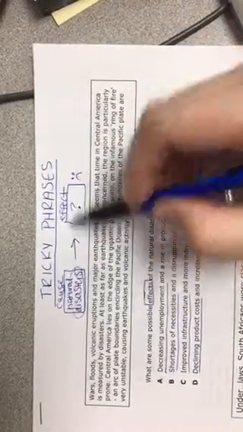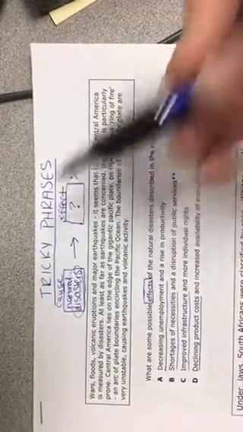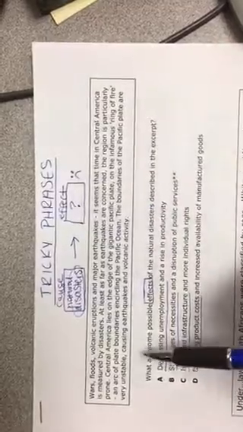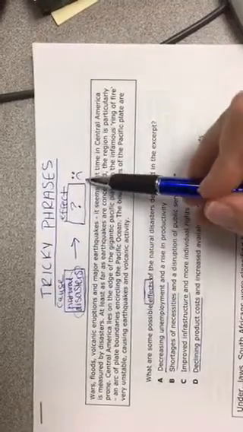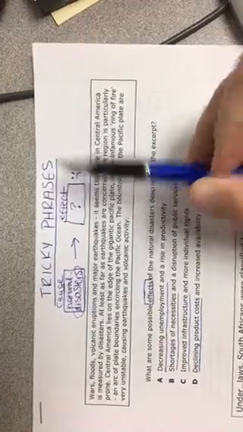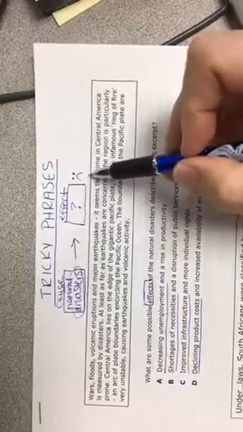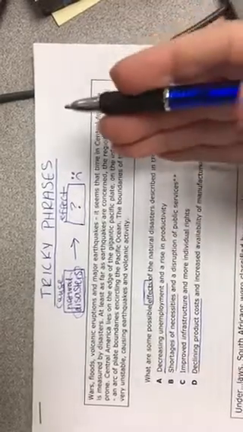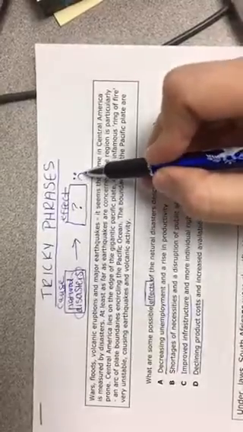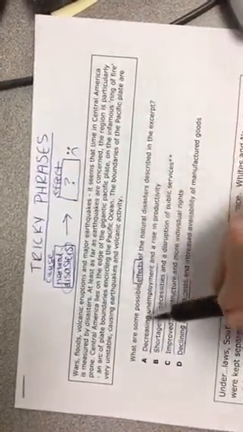If my cause is disasters, I can assume that my effect is going to be negative. Disasters don't usually have a positive effect. So then I'm going to go to my answers, and I'm going to look for the answer that is also negative. As simple as they seem, smiley faces and frowny faces on your test are a great way to help guide your thinking. So I'm looking for a negative effect. Here's where it gets tricky.